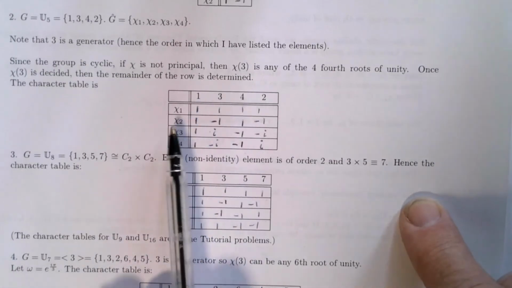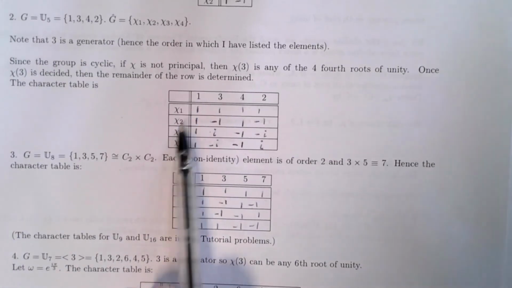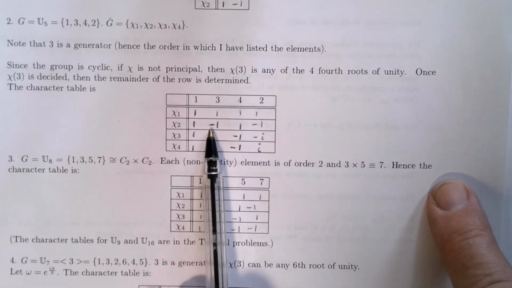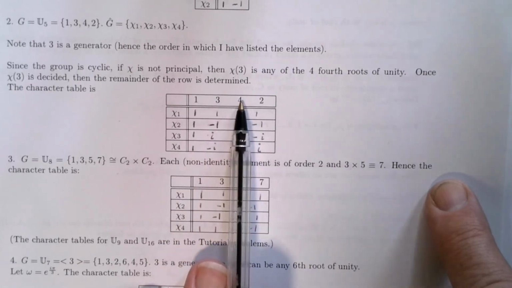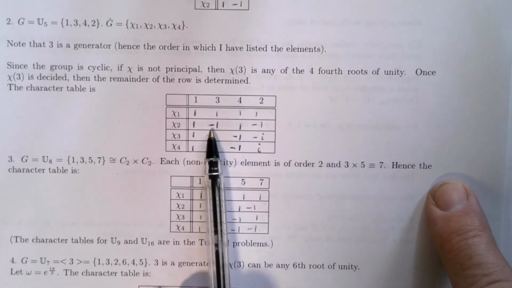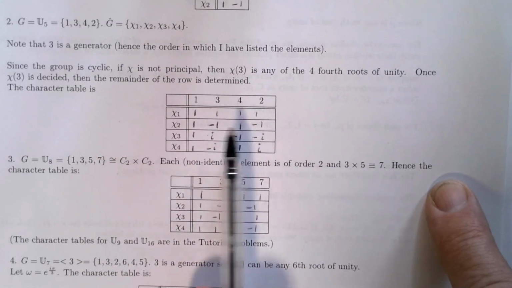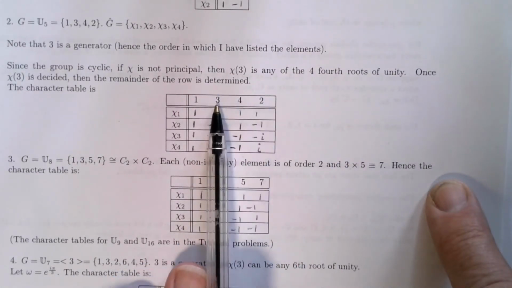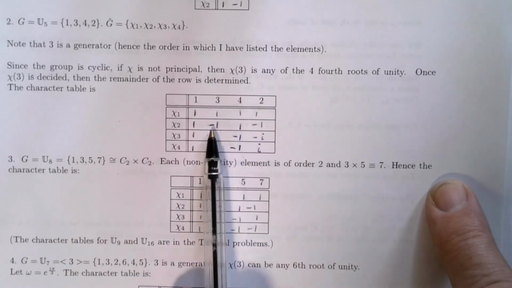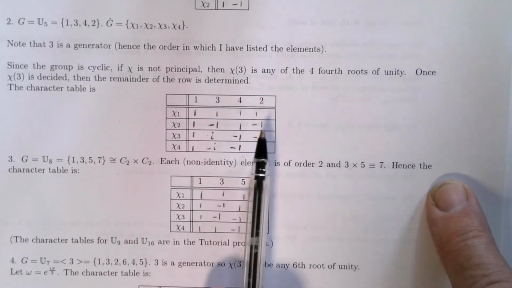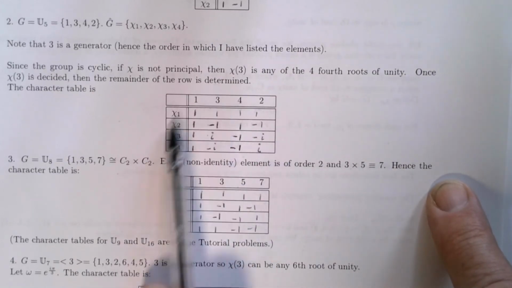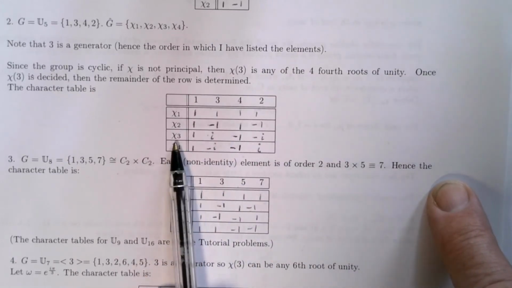So for the second character, I'm going to map 3 to minus 1. Now if I square 3, I get 4 in U5. So I square the character, I get 1, and then I multiply this by itself again, so I cube this, I'm going to get 2, so I have this times this is going to give me this one, so that fills that row out.